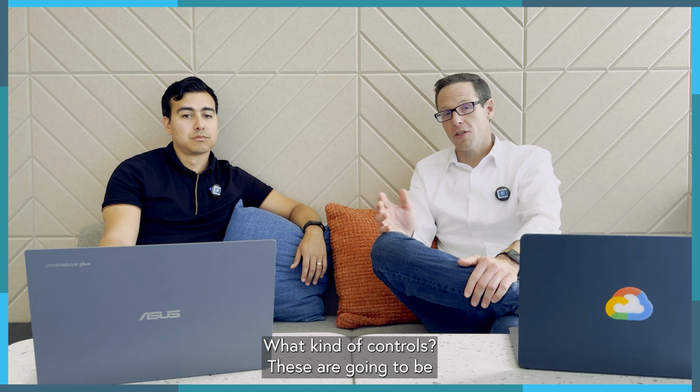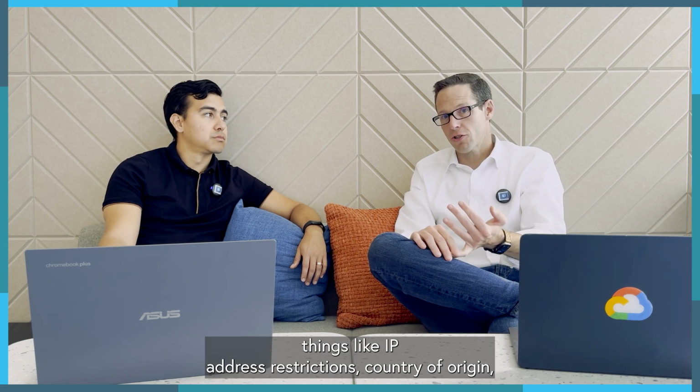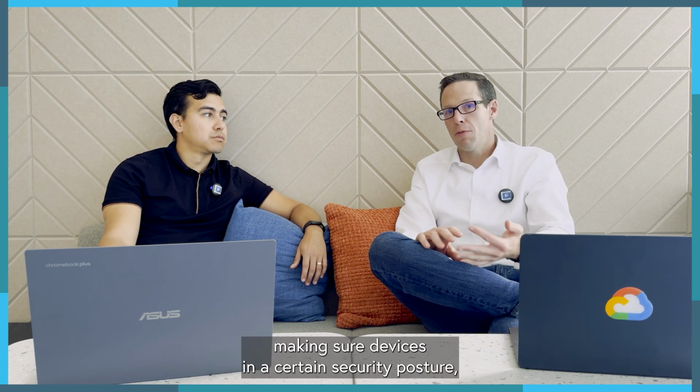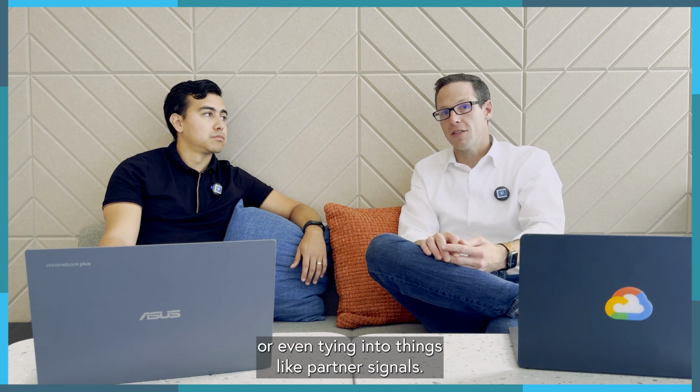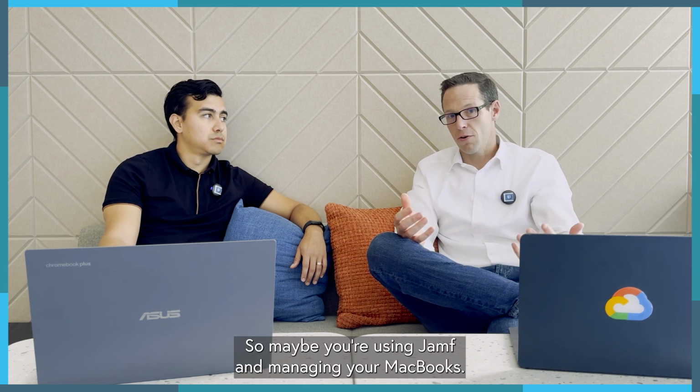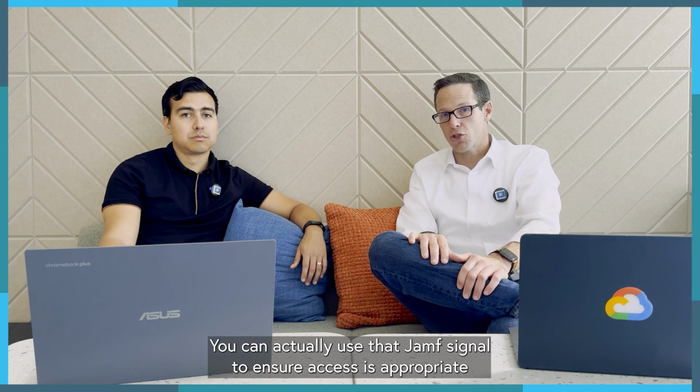What kind of controls? These are going to be things like IP address restrictions, country of origin, making sure the device is in a certain security posture, or even tying into things like partner signals. So maybe you're using Jamf and managing your MacBooks. You can actually use that Jamf signal to ensure access is appropriate for that web application.